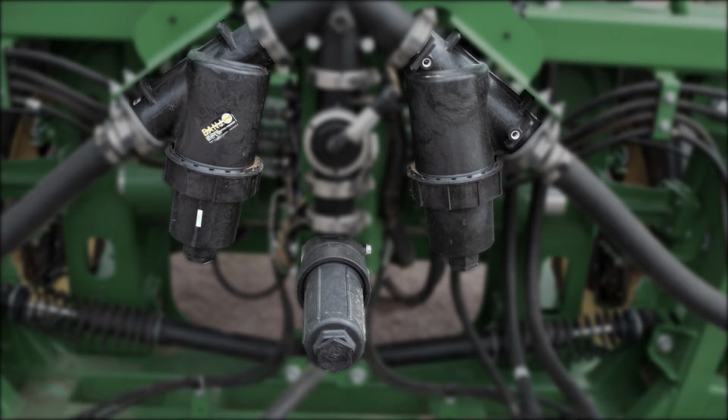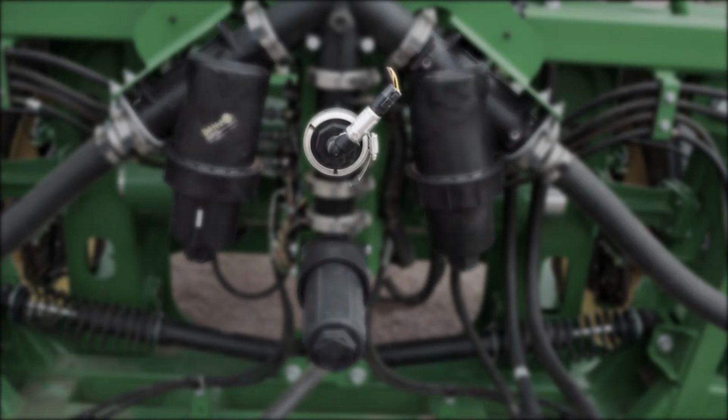Won't affect you if you're not putting down any 32 or 28% liquid nitrogen, but if you're getting into that 40, 50 gallons an acre range, that smaller line for that back center section might apply a lower rate. So just something to keep an eye out. Another thing to mention, on the top center of the screen there's a pressure sensor.